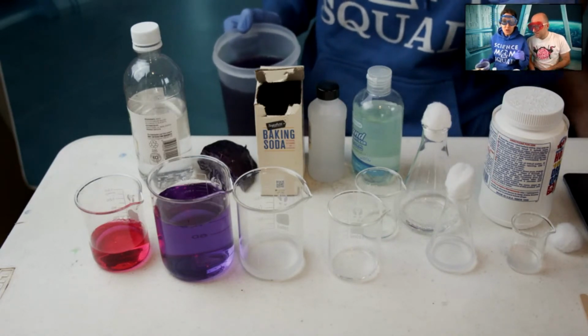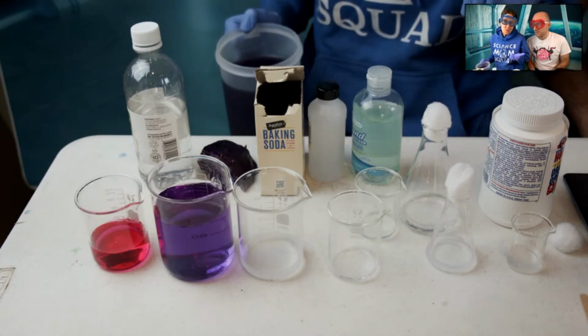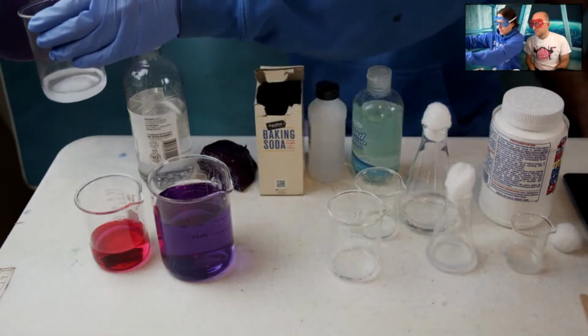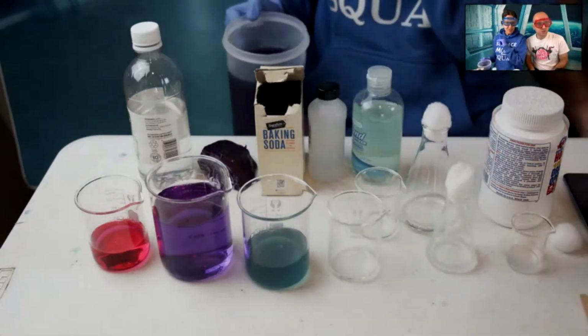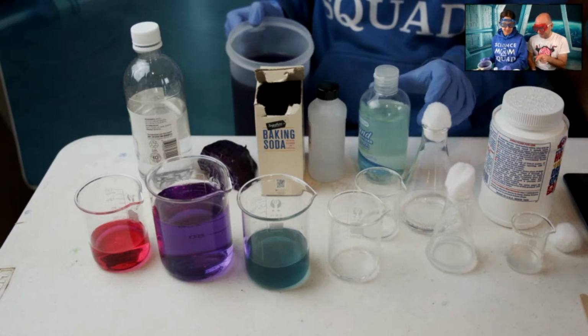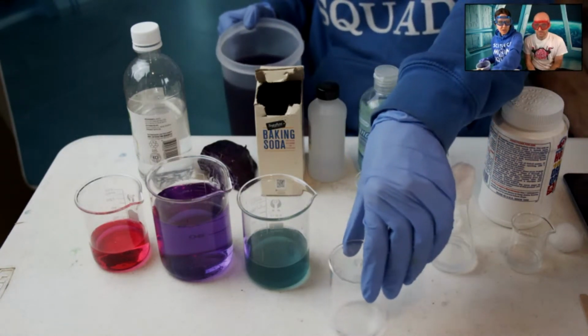If it turns blue or green, it's the opposite of an acid, which means basic, or sometimes we call that alkaline. Now, baking soda. Whoa, that's definitely bluish, greenish, heading to green. So that one is basic.